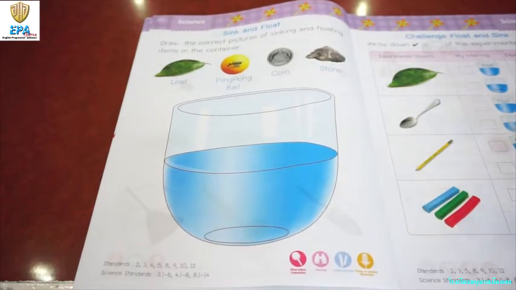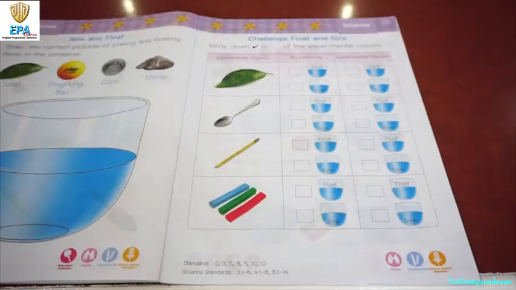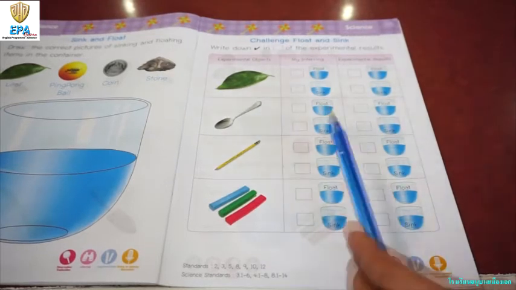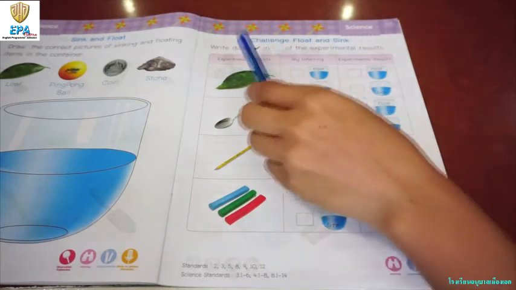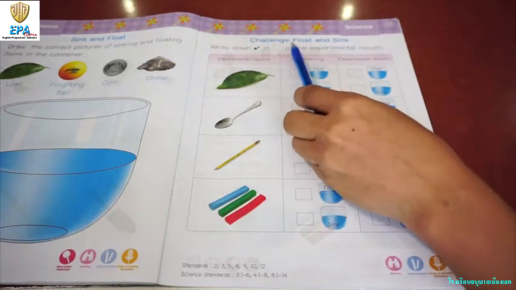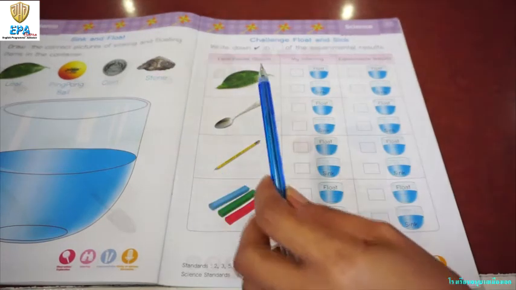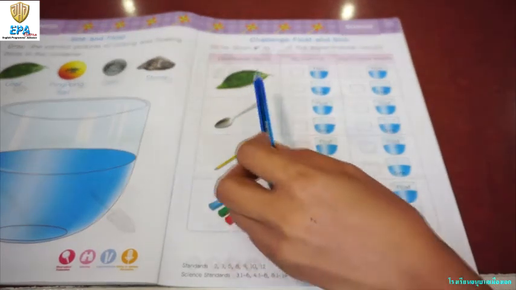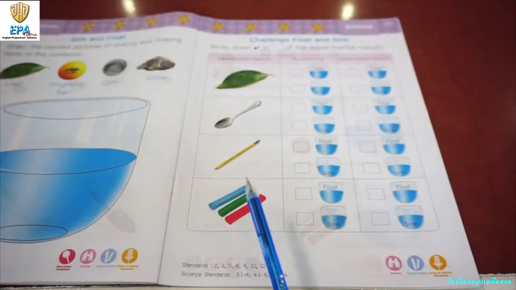Now on page 27 of your book, class, this is what we are going to do. For page 27 of your science book, the activity is Challenge: Float and Sink. It says here to check the box for the experimental results. Our experimental objects are a leaf, a spoon, a pencil, and a Play-Doh.